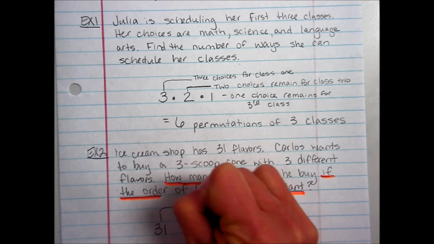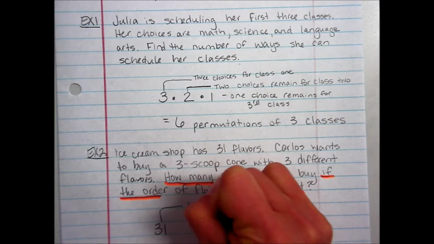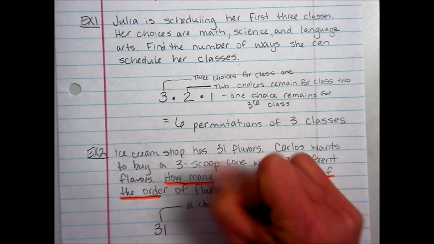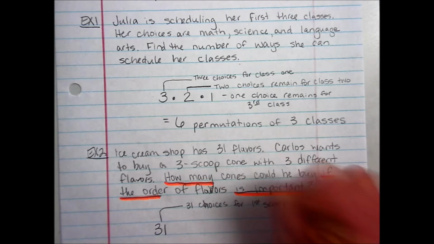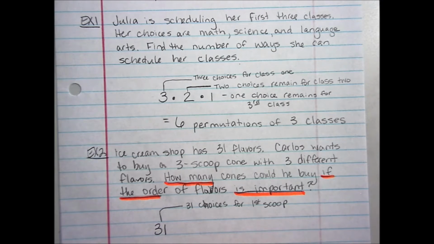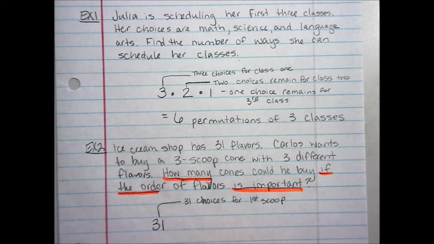So 31 choices for first scoop. Okay, so now on the second scoop, how many choices will there be? Because remember, he wants a different flavor on every scoop. 30. So now on the second scoop, he's only got 30 flavors to choose from because he's used one of them.